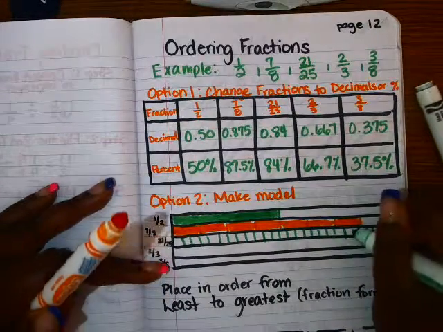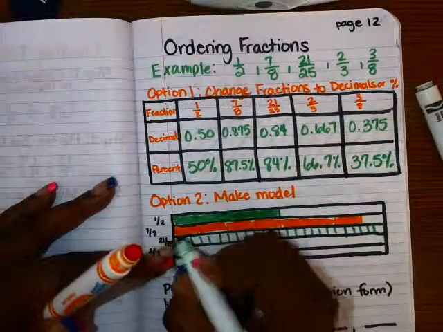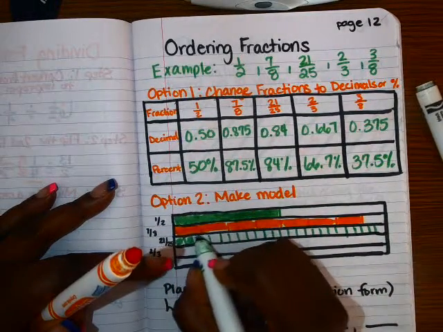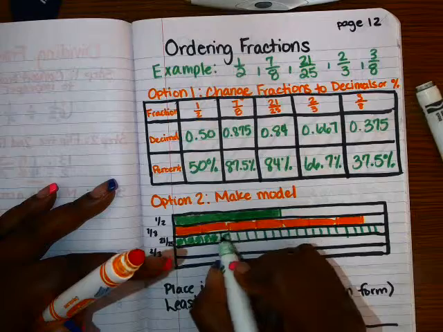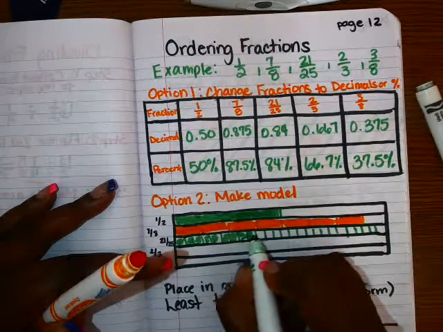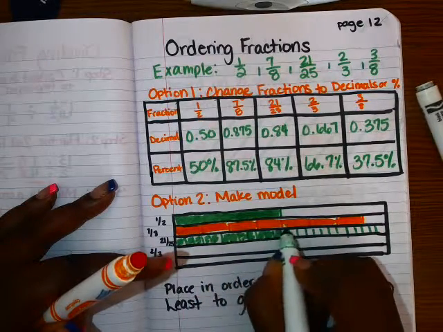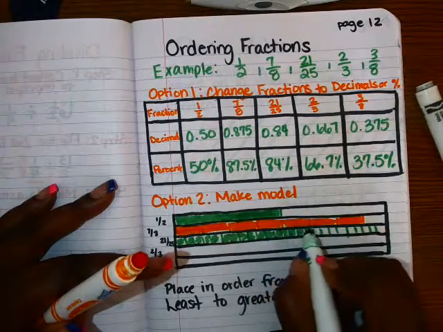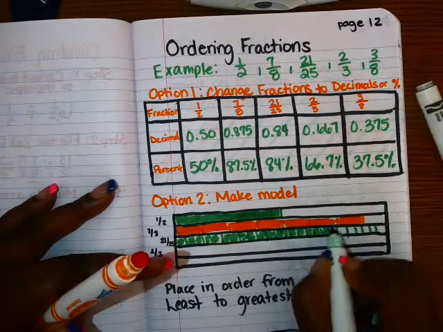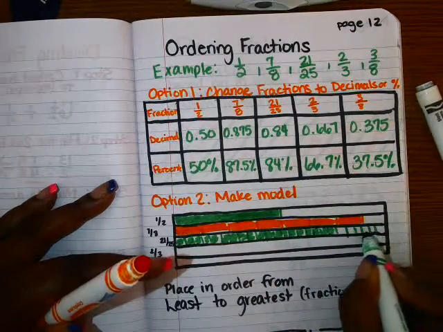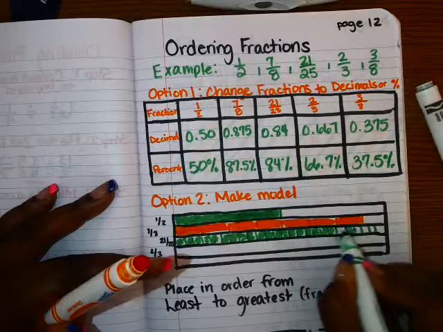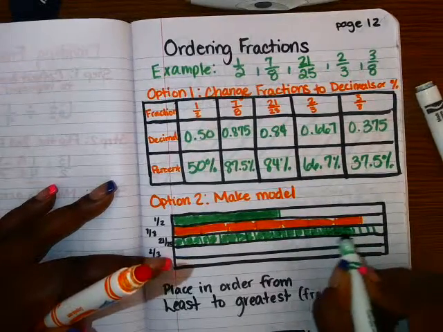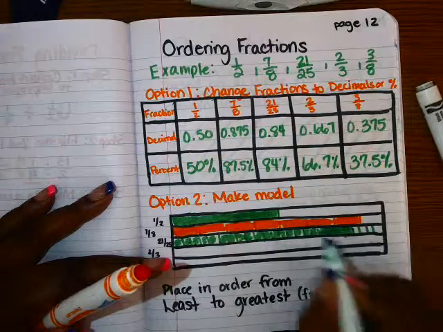And that'll give me 25 pieces. And I want 21 of those 25 shaded. Okay, so that's 21 pieces shaded.